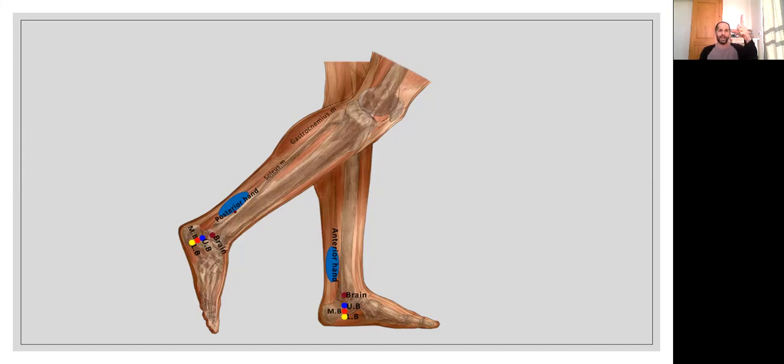Okay. When you have both, like you have these symptoms like this and this, you might sometimes want to do also the medial and also the lateral head points of the soleus points. So that's our first point, the soleus point.